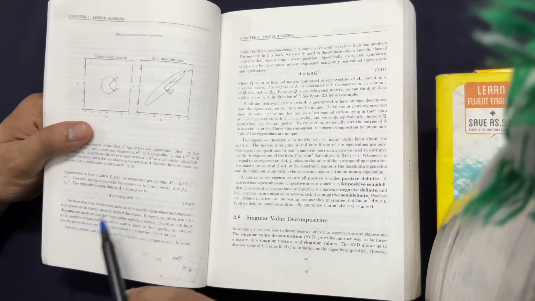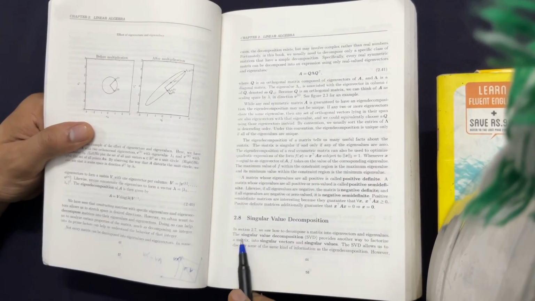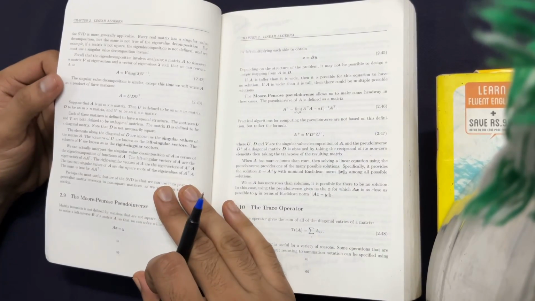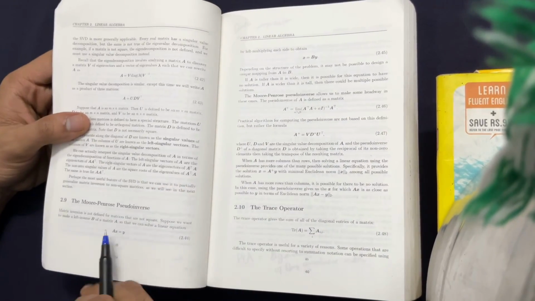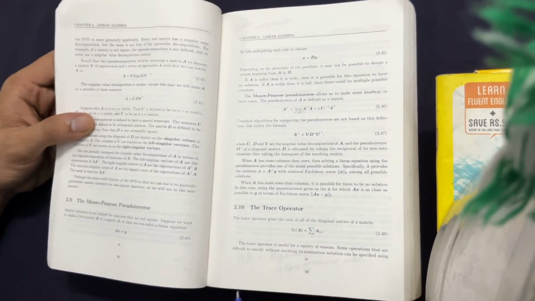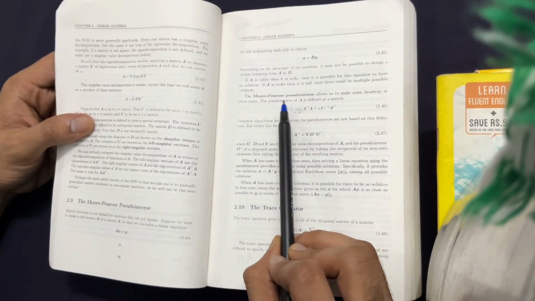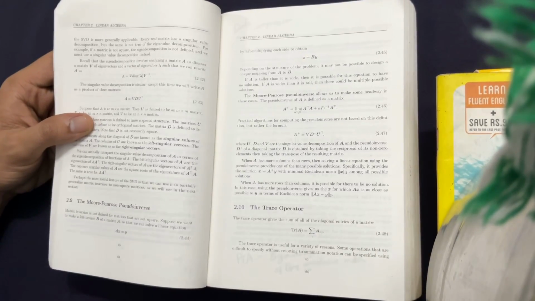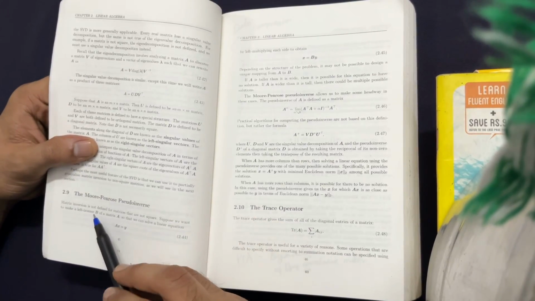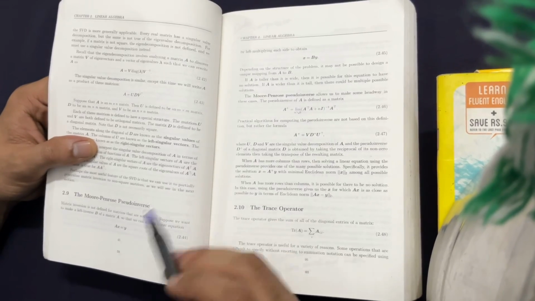Singular value decomposition, also called SVD, and the Moore-Penrose pseudo inverse. Sometimes trying to find an inverse can be computationally very expensive, in which case we can try to find a pseudo inverse, which is called the Moore-Penrose pseudo inverse. Matrix inversion is not defined for matrices that are not square. So this is also for matrices which are not square.